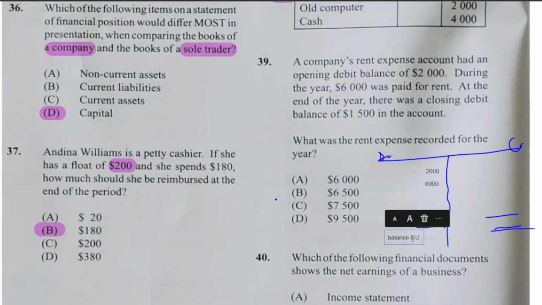Alright, so this balance brought down. I'm having a bit of difficulty here. Let's see. Alright, sorry about that.